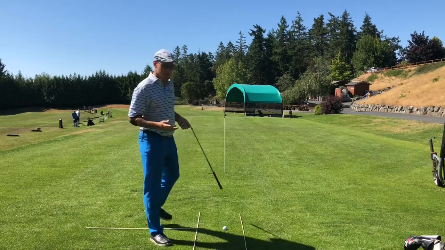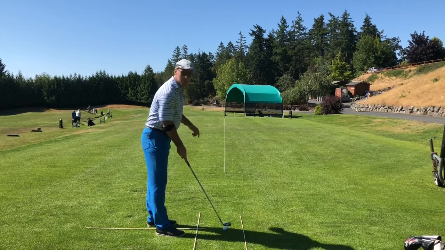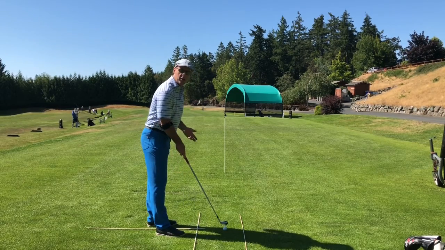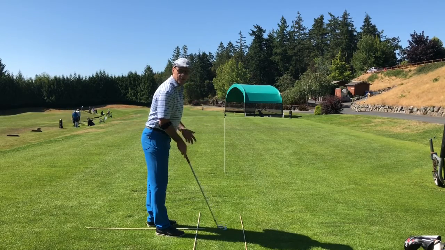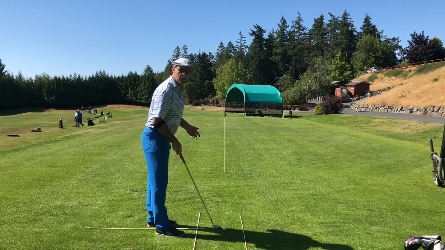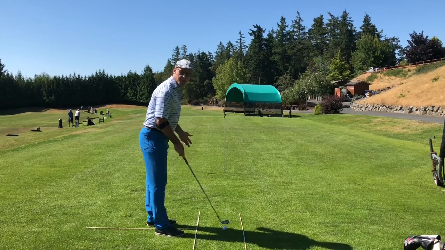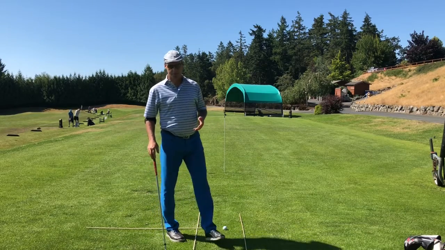And in numbers, usually these days we talk about the path either zeroing out, which means going straight towards the target, that alignment stick, or coming from the inside. You'll usually hear numbers like 3 degrees from the inside, or right to left in this case, or 5 degrees or 8 degrees, or coming from the outside, or left to right in this case. Again, 3 degrees, 8 degrees, 12 degrees. So those are the path numbers.